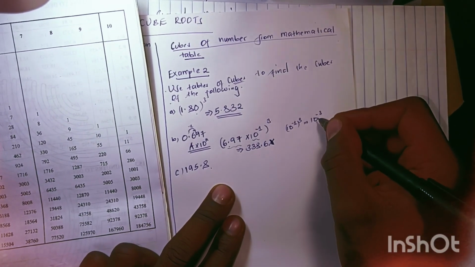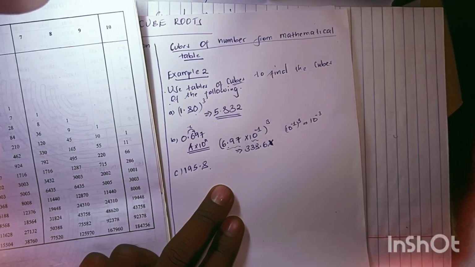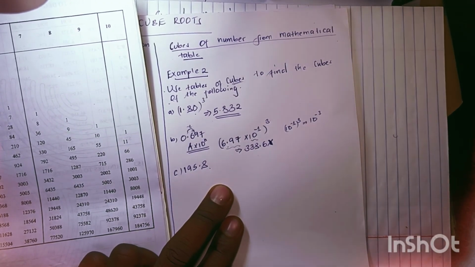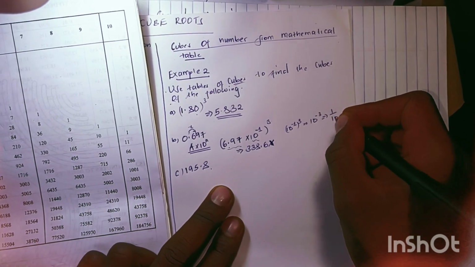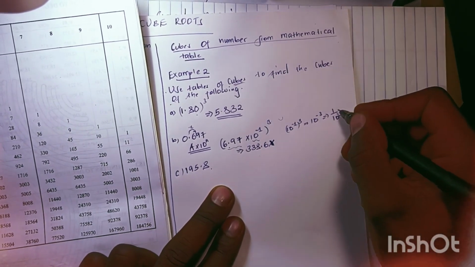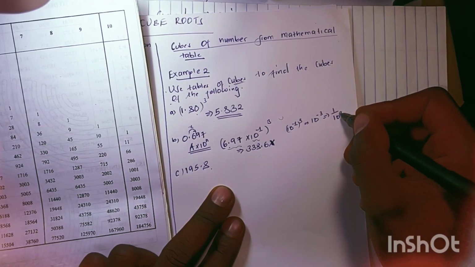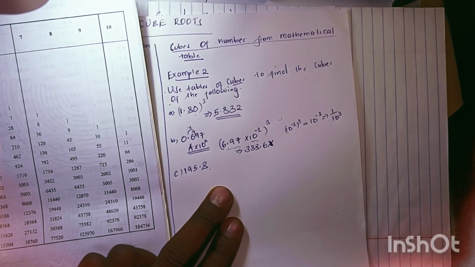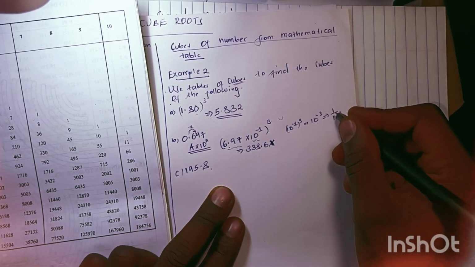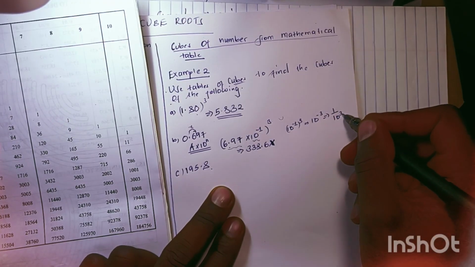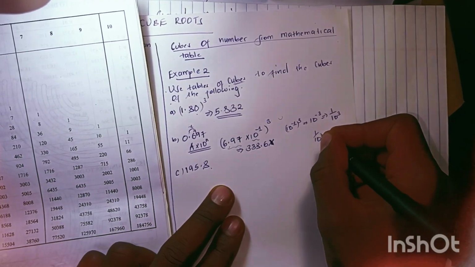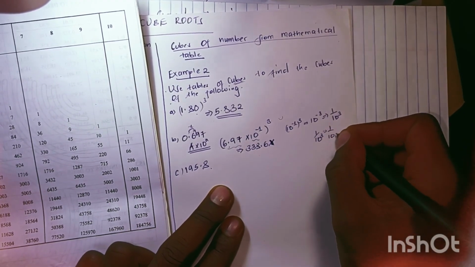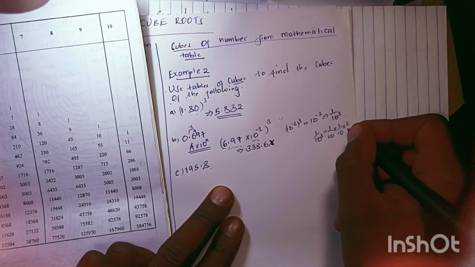And when a number is raised to a negative power, it means that the number is a reciprocal. So it is supposed to be 1 all over 10 raised to power 3. When I write 1 over 10 raised to power 3, I do not include a negative this time round, because the negative means the reciprocal. So I'm supposed to do 1 over 10 times 1 over 10 times 1 over 10.